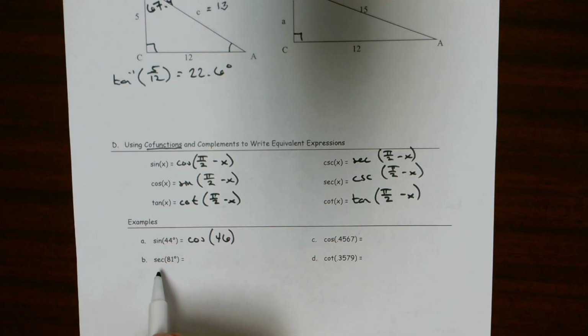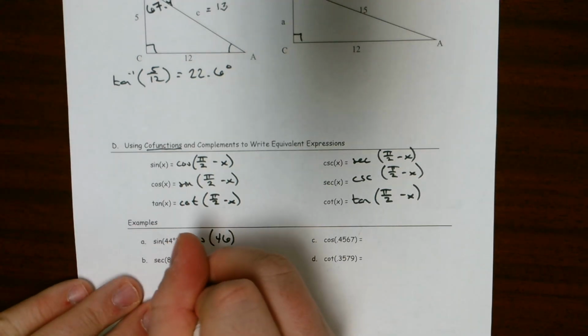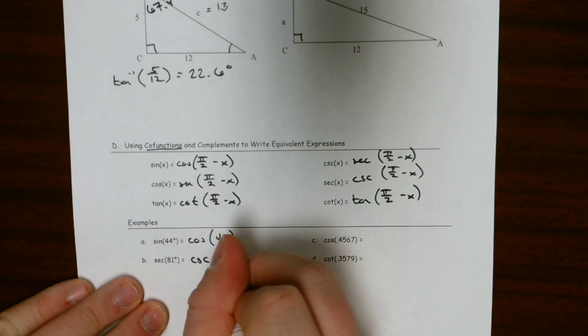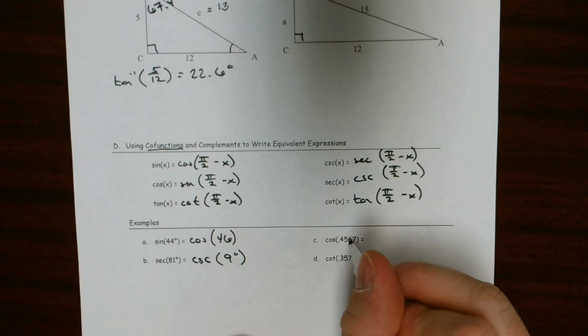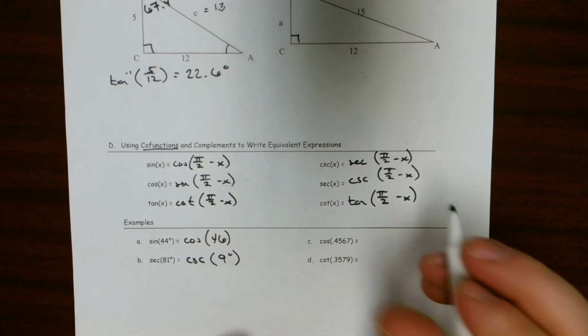Same with secant. The secant of 81 is going to be the exact same as the cosecant of 9 degrees, because 81 and 9 are complementary. Now, these are in radians. I didn't specify that for you, but it's really simple.